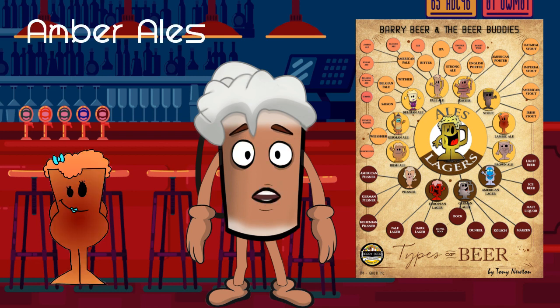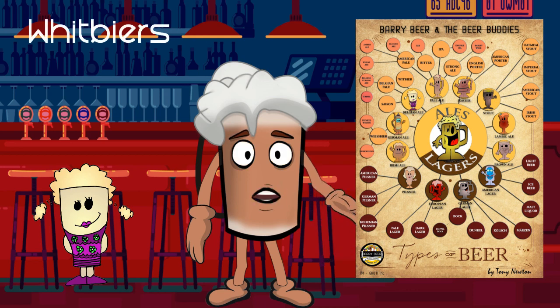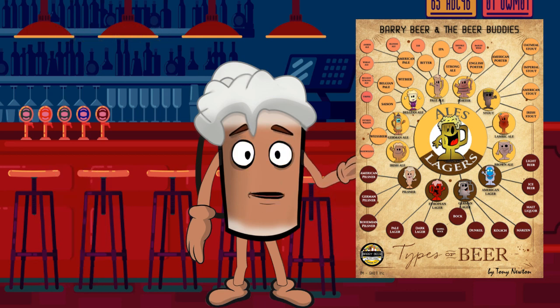Amber ales. These are coloured ales. Amber coloured to be precise. Flavours of toffee and caramel are commonly associated with them. Wheat beers. Although wheat beers can be technically made as lagers, they're almost always made as ales. Germany and Belgium make fantastic wheat beers.